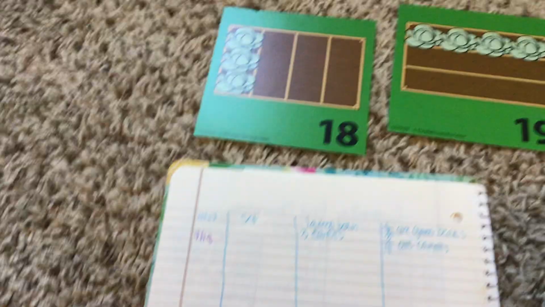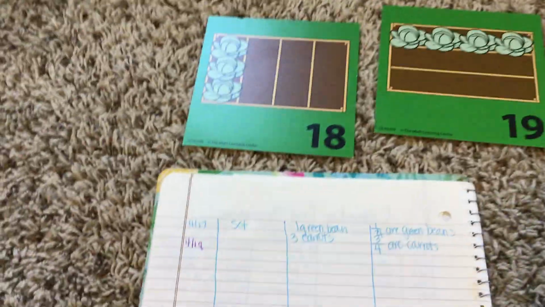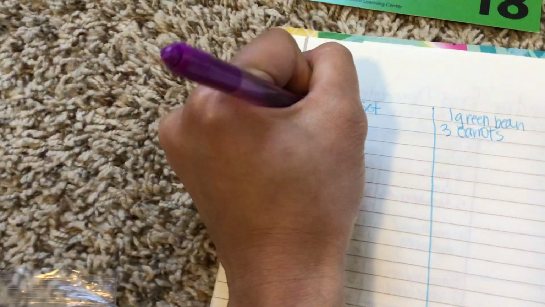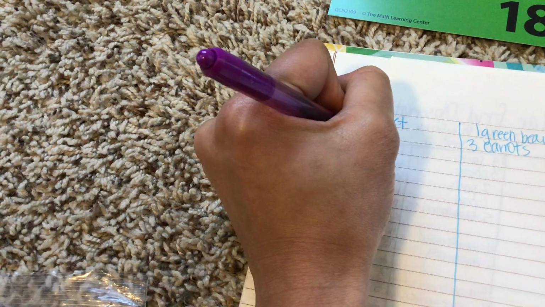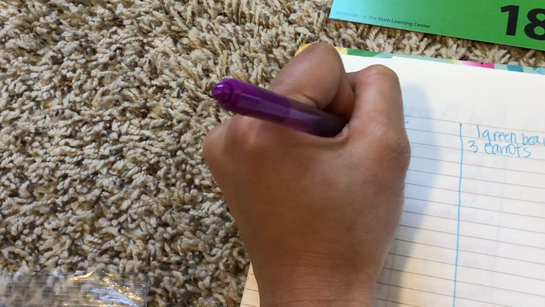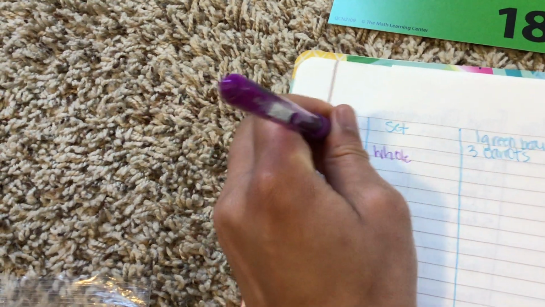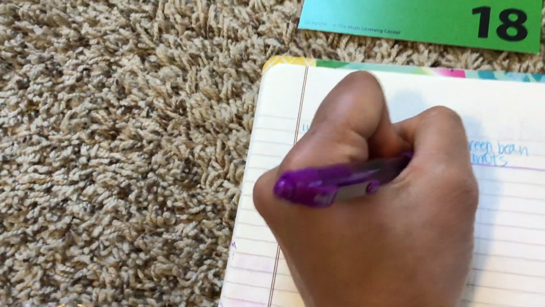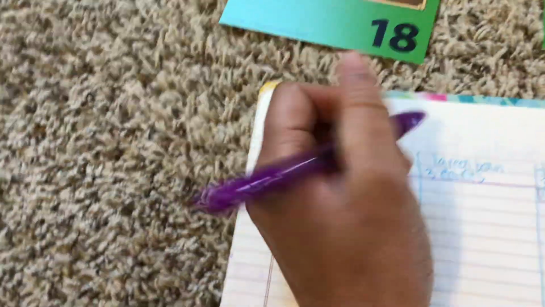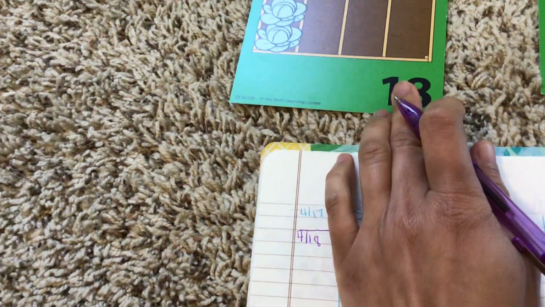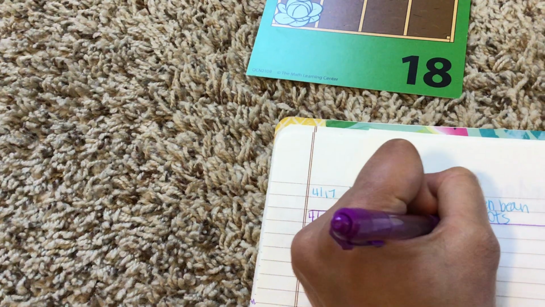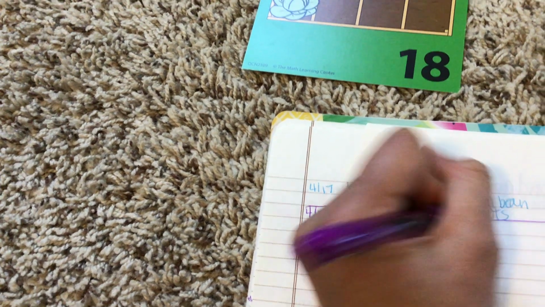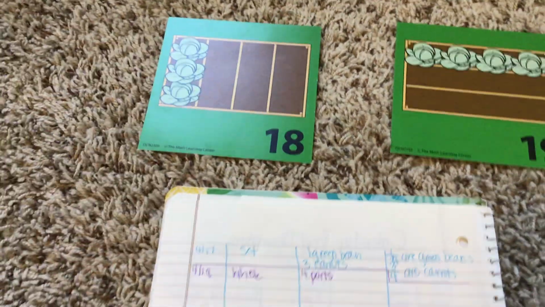Okay, so this garden bed, it is a whole. So we'll put whole. And then let me just make a line right here. I accidentally wrote on the wrong lines. Okay. And then I see that we have 4 parts. So we have 4 parts to our garden bed. And then we can write how many we have in each part.